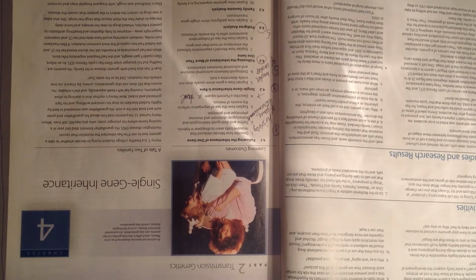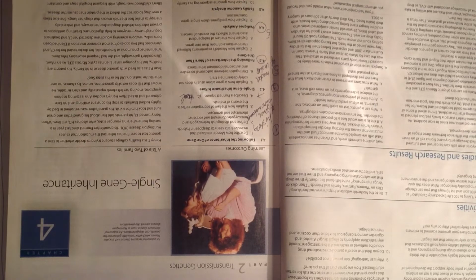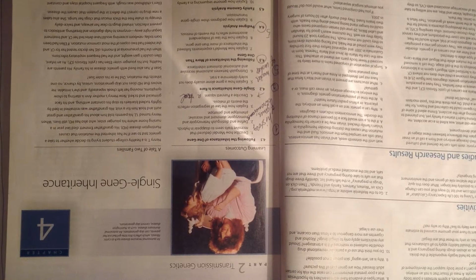Hi guys, this is a quick guide on how to survive chapter 4 and 5 of our textbook. Okay, so let's start from a very easy concept.